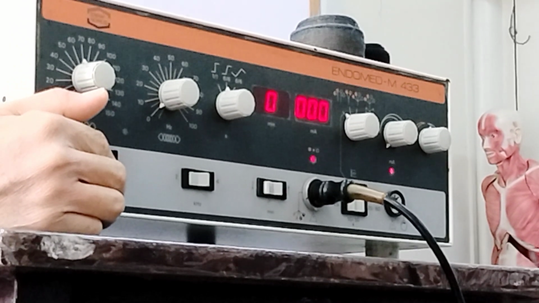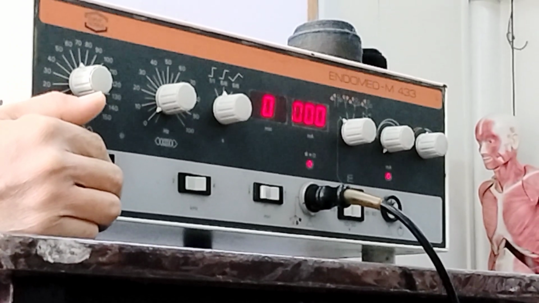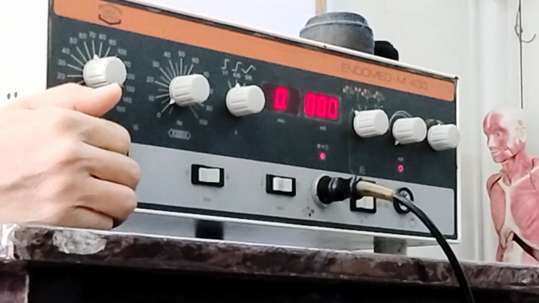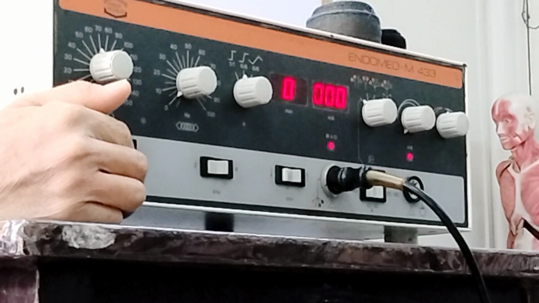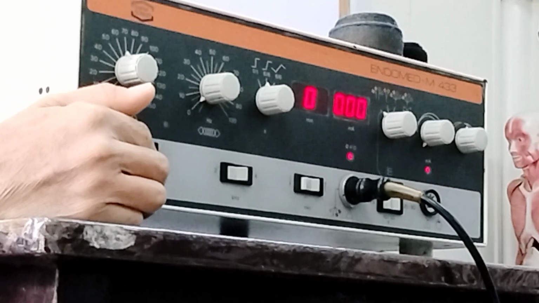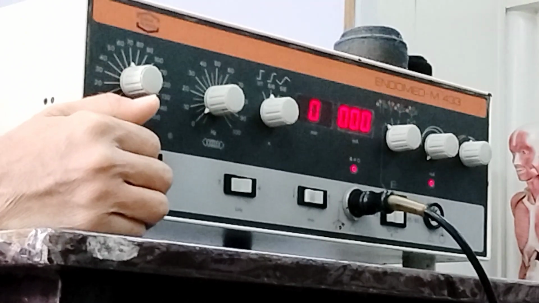So again, if the frequency is higher or greater, it's less aggressive or more comfortable. If the frequency is lesser or lower, then it's more aggressive, okay?